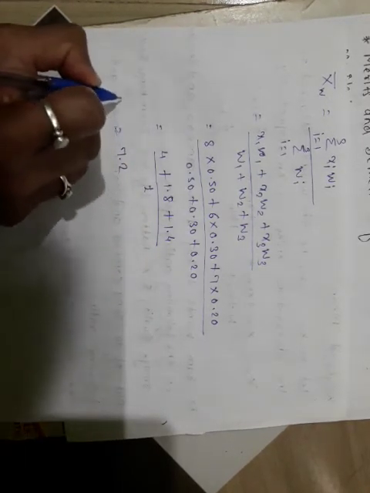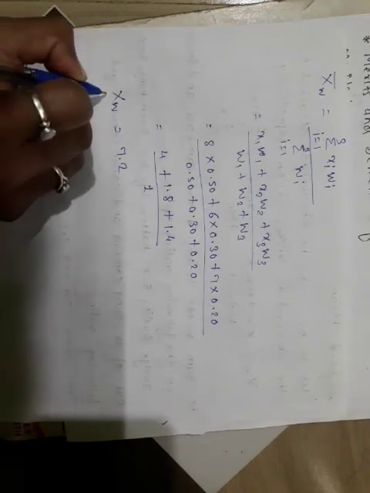So the weighted mean for Sony camera is 7.2.